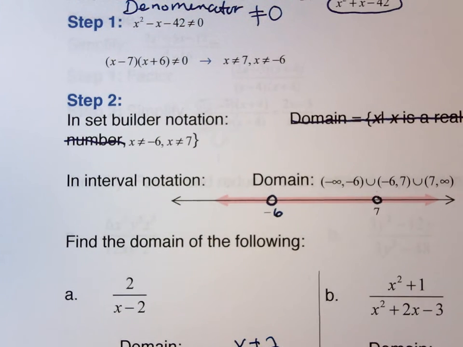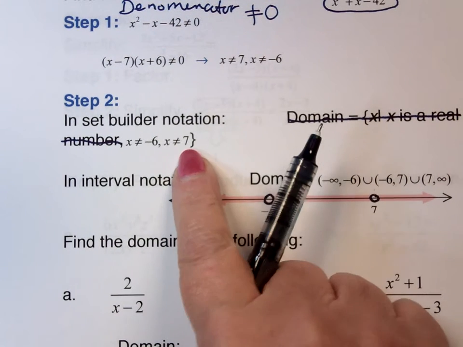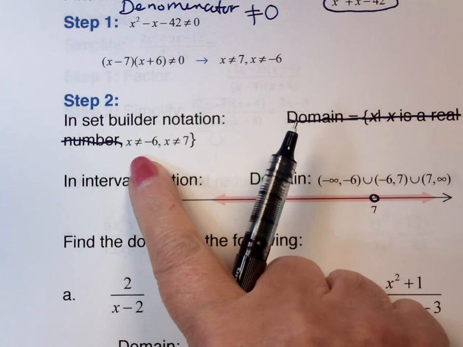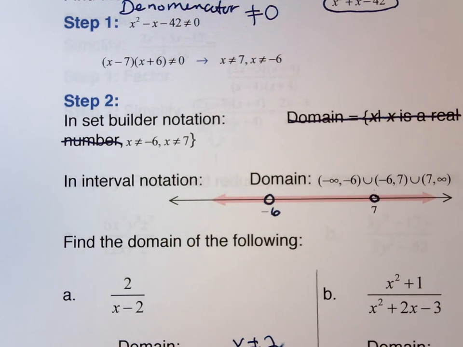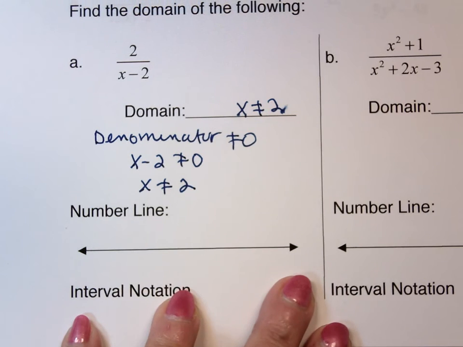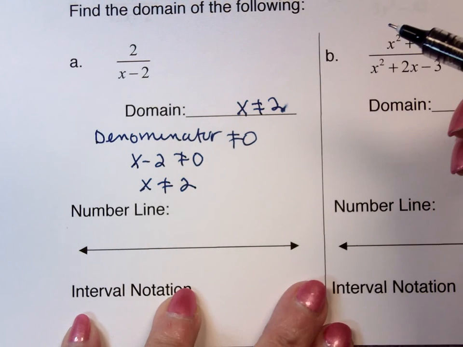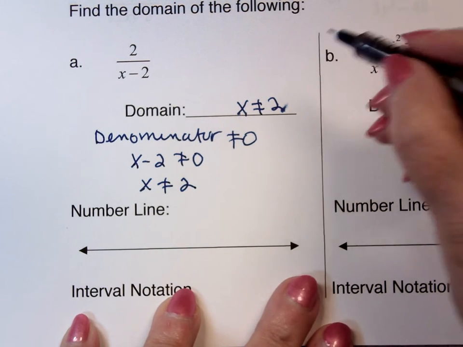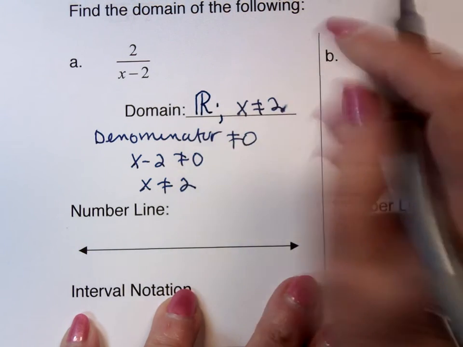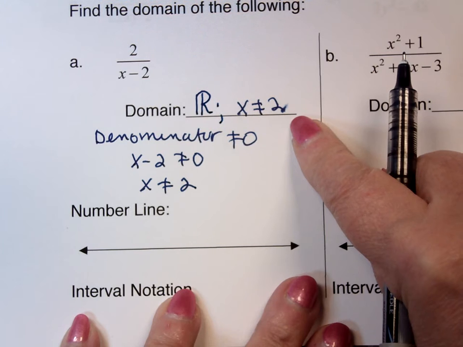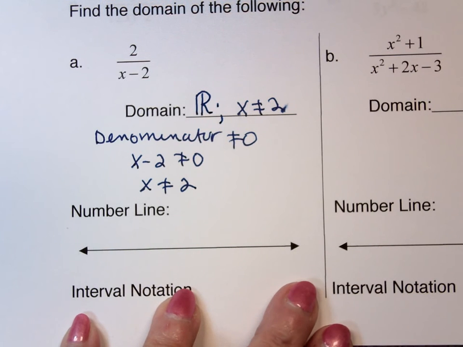If you look at set builder notation in the back of the book and it says x can't be 2, you say, well, that's the answer I got. You don't have to have the rest of the stuff in there. My college algebra classes, by the time we're finished with chapter 3, will do this. That means all real numbers except for 2.